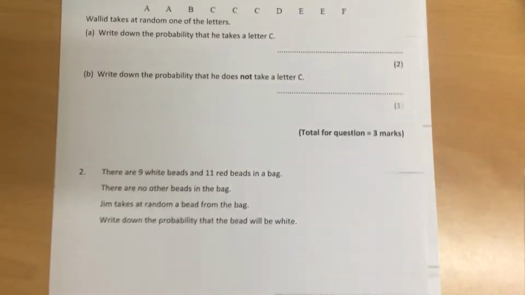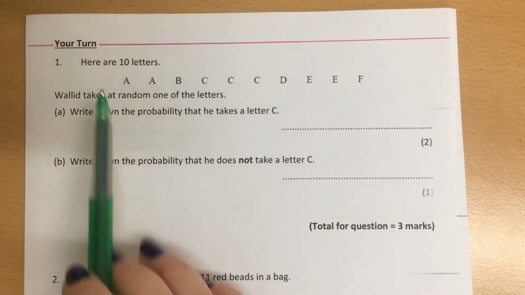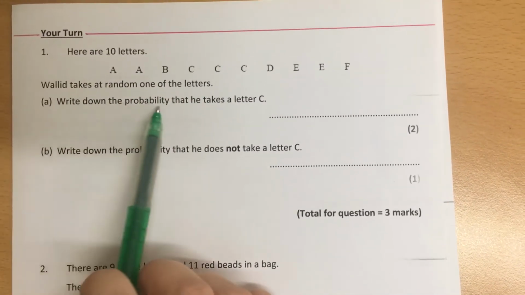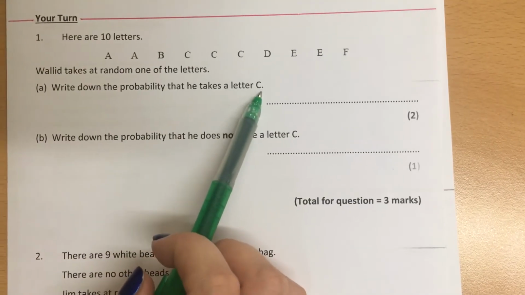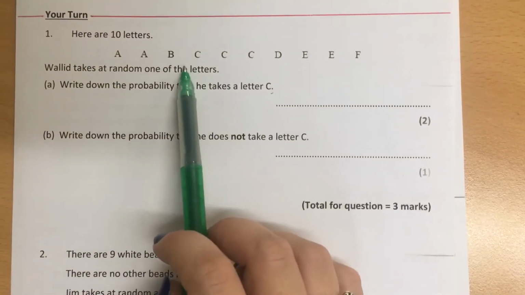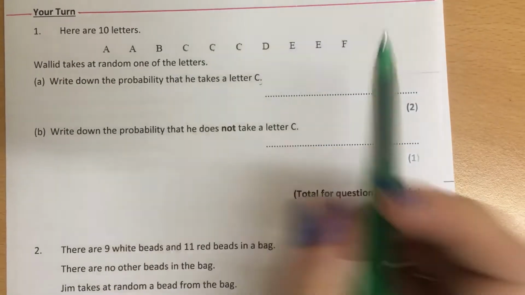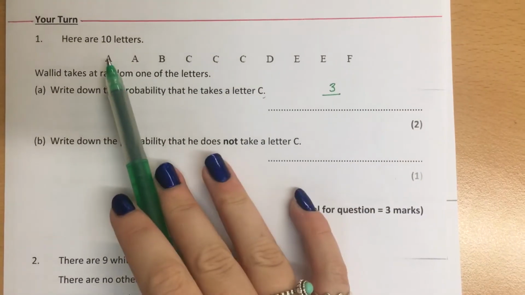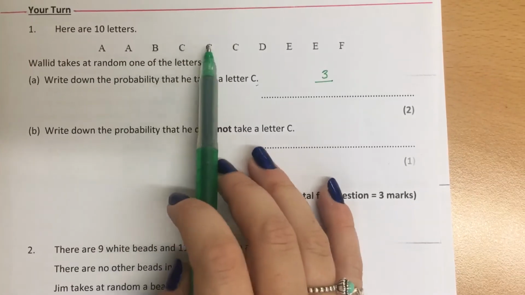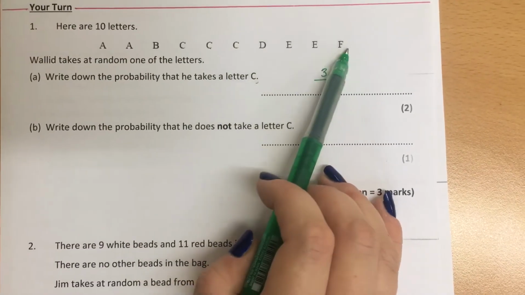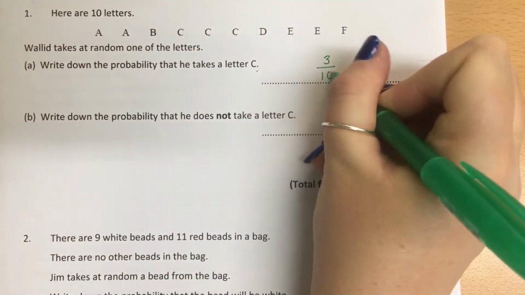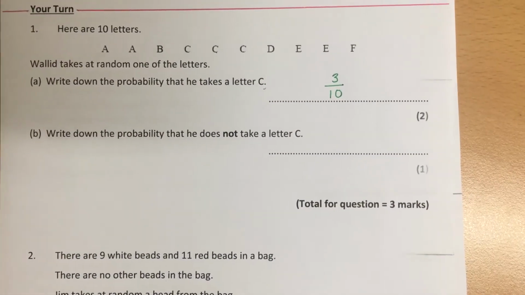Okay, so looking at this first section then, it says here are 10 letters. Waleed takes at random one of the letters. Write down the probability that he takes the letter C. So we need to look through the list and see how many C's there are. So there's 1, 2, 3 C's. Don't forget it has to be a fraction. And we need to see how many there are in total. So 1, 2, 3, 4, 5, 6, 7, 8, 9, 10. And it says in the question as well, there are 10 in total. So 3 out of 10 is your answer there.